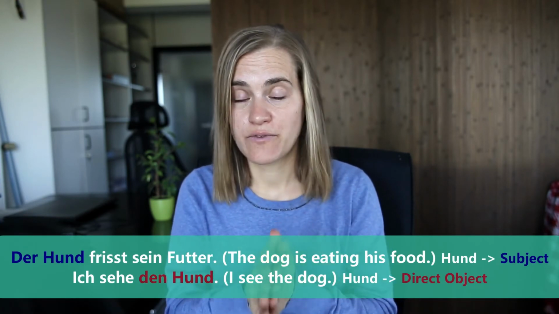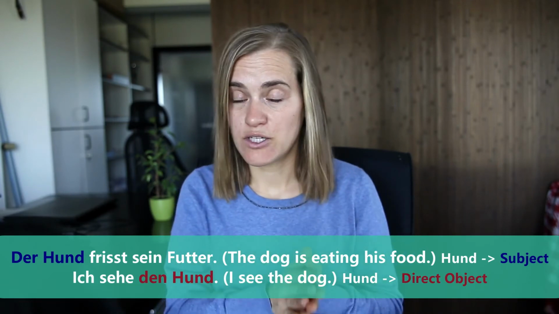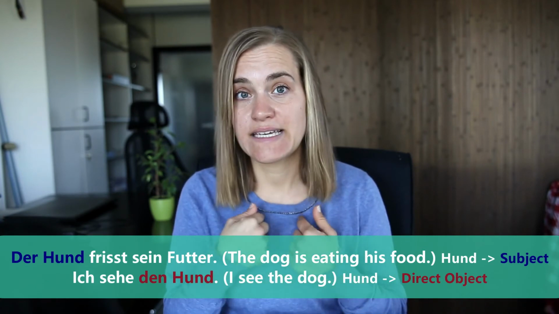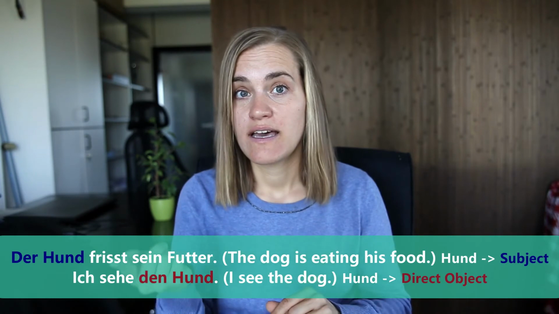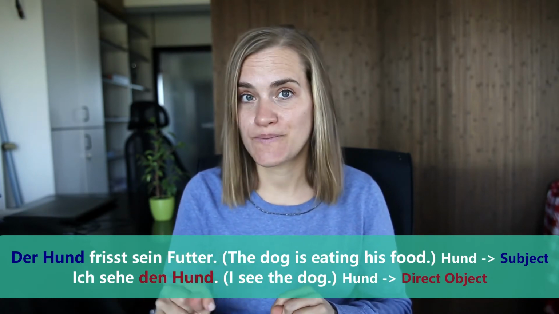Der Hund frisst sein Futter. The dog is eating his food. The dog is eating, so he's the subject, der Hund. But ich sehe den Hund, I see the dog. The dog is the direct object now, it's not the subject anymore. So we have to use den Hund.